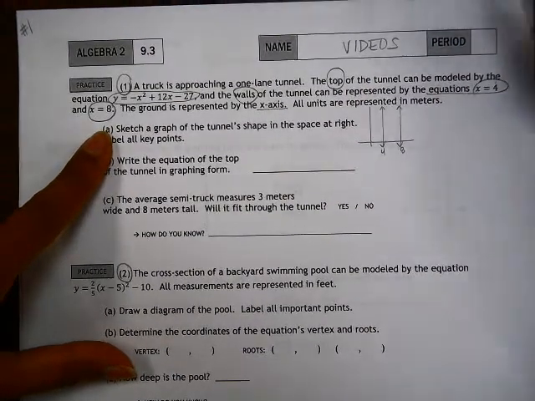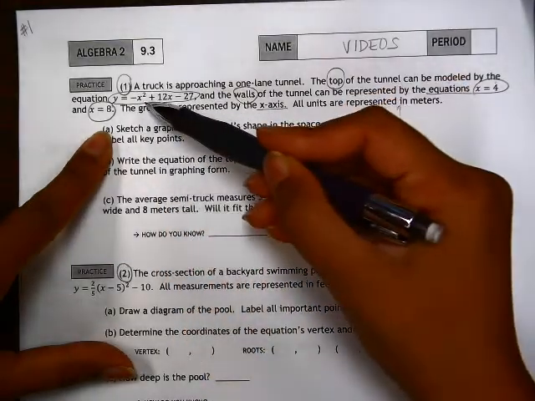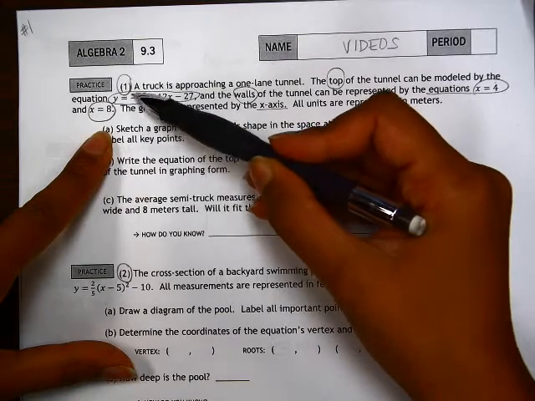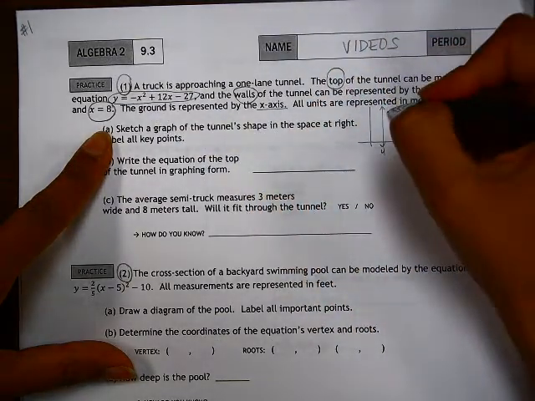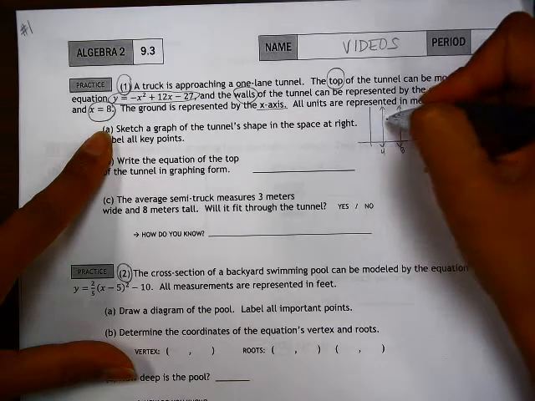We also know that this quadratic equation, which is a parabola, opens down because of the a value that's negative. So I'm just going to do a quick sketch of a parabola that opens down, and that just forms the top of the tunnel.